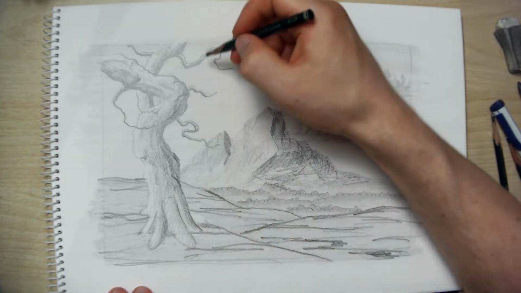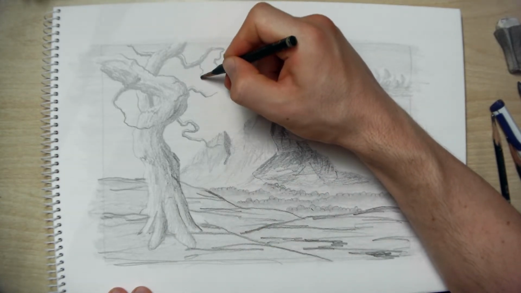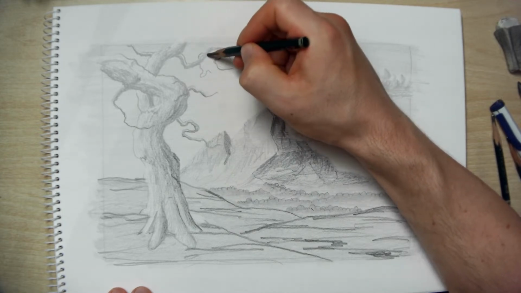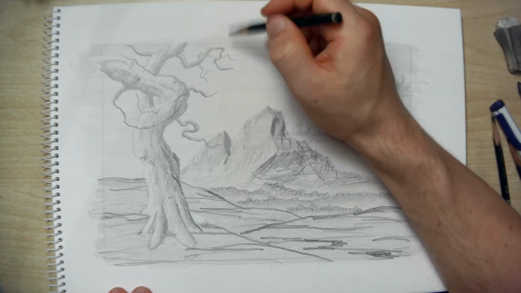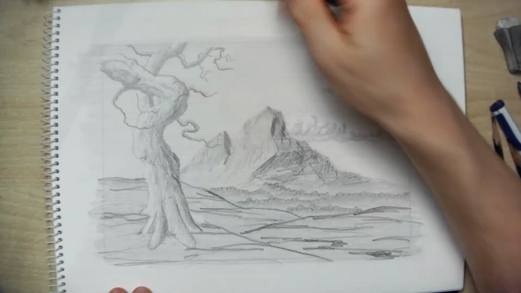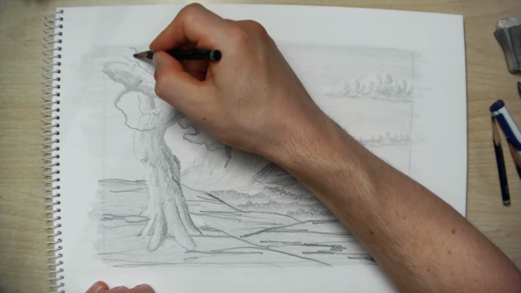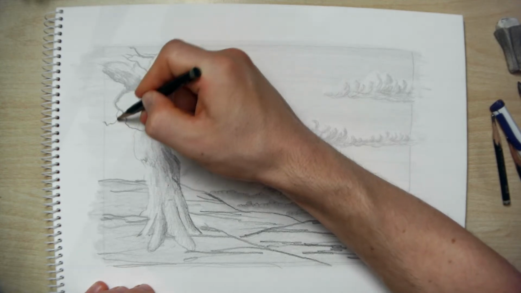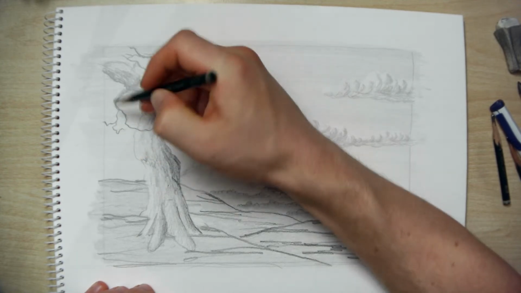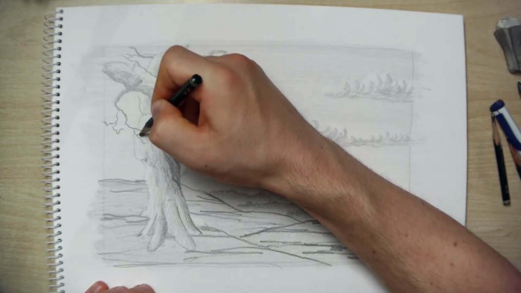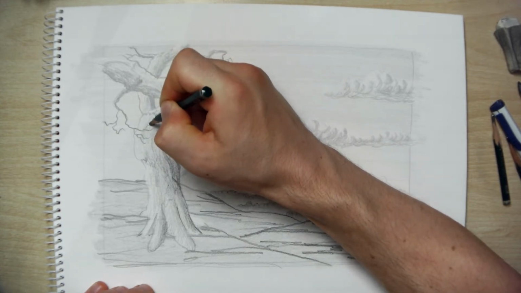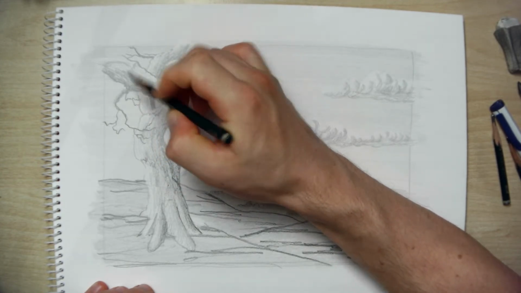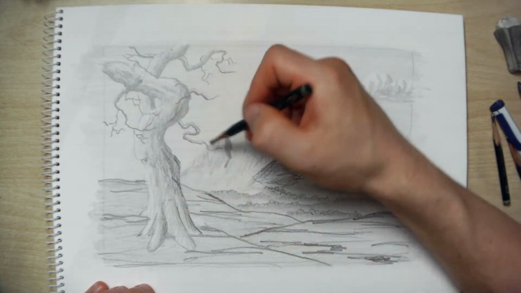Maybe like that. Okay, let's have a couple of bifurcations for those branches. Some more. Over there. One more here.